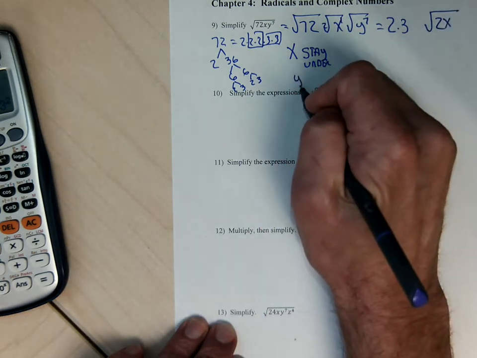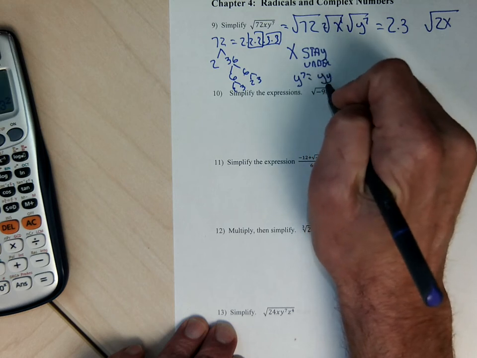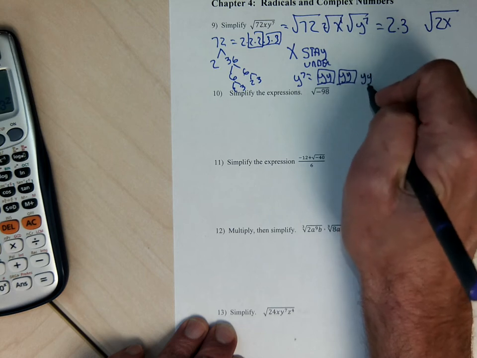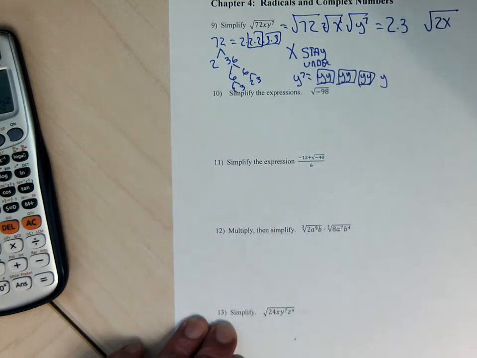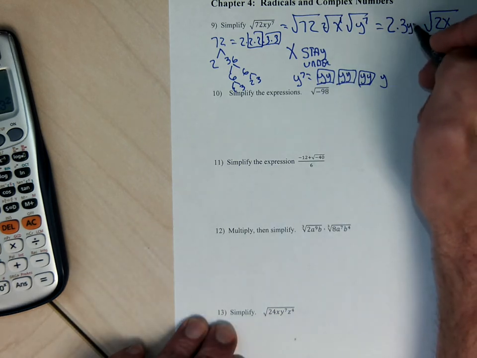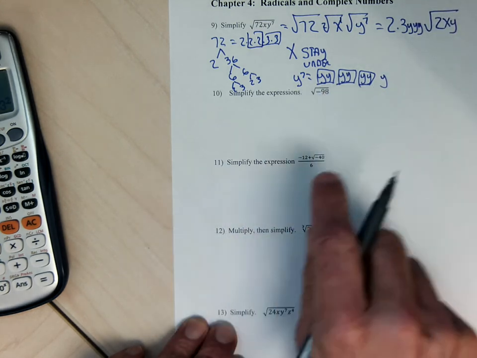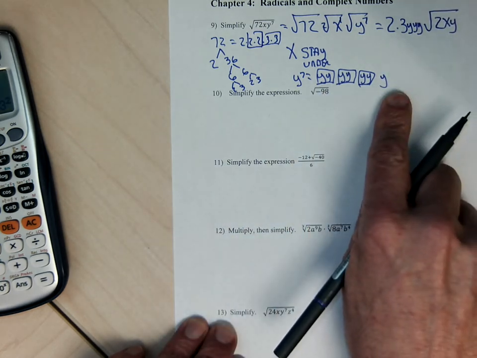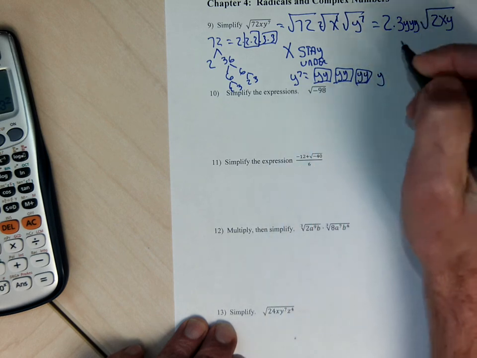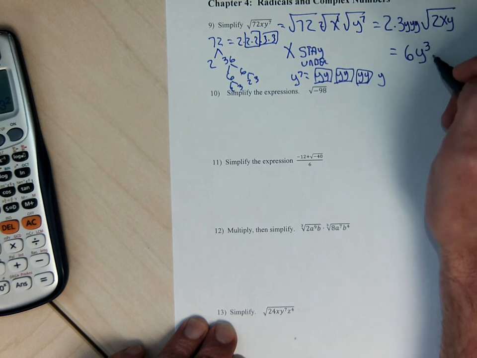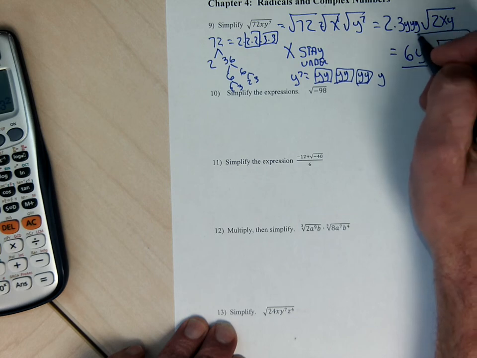The y to the 7th, similarly, I'm not going to divide the exponent because I'd have to do 7 divided by 2, which is a fraction, and I don't want to have fractions. I'm forming groups of 2. From my 7 y's, I get 3 groups of 2 to get 3 y's out in front of my radical from each of those pairs, and 1 y under my radical for my single. I'm going to multiply these things outside the radicals together. 2 times 3 is 6. The y's multiply out to be y cubed. And I get a 2xy under my radical.